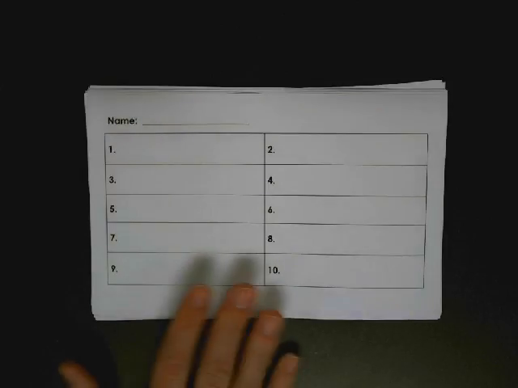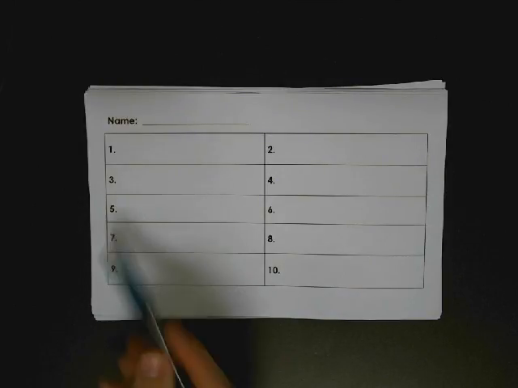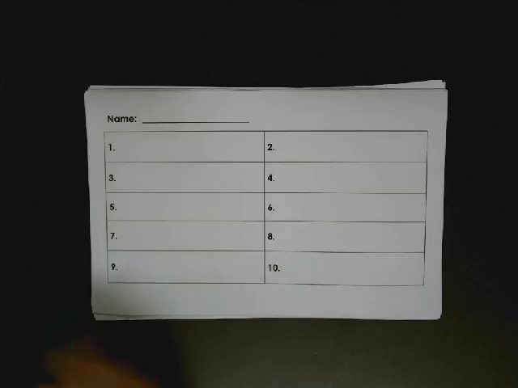Number one, after you put your name on it, if you have to pause the video for a minute at any point during this video, please do it. I'm going to go pretty quickly. So number one right here, number two, number three, number four, number five, number six, number seven, number eight, number nine, number ten. Name at the top. When you get done, bring it to me.